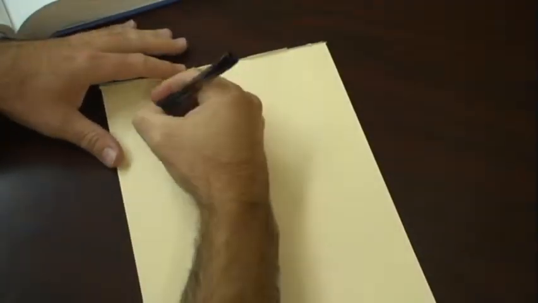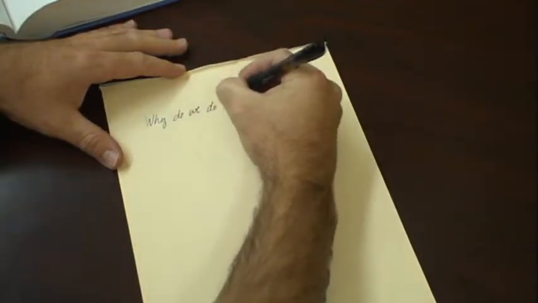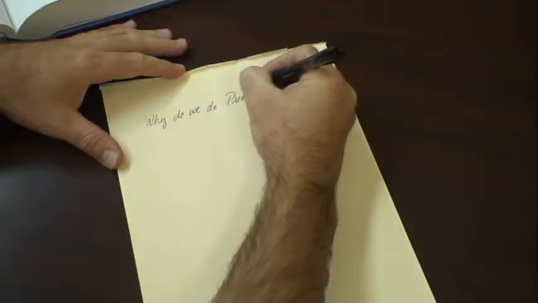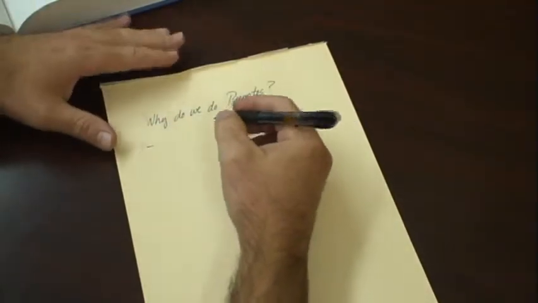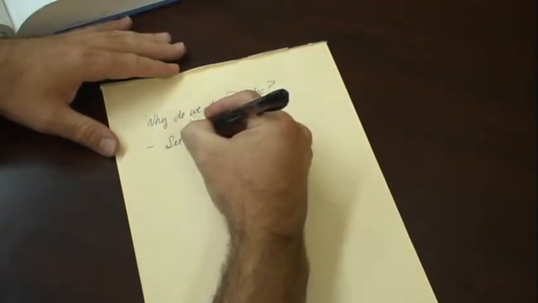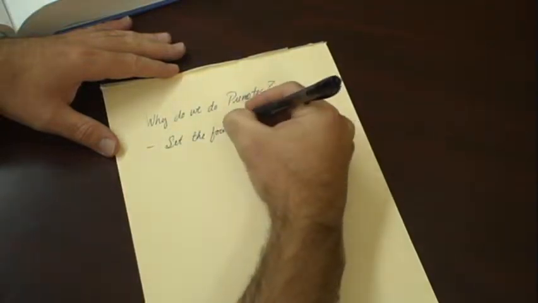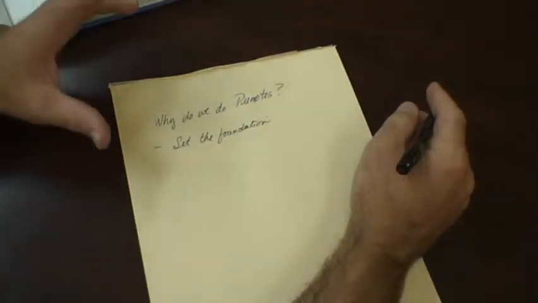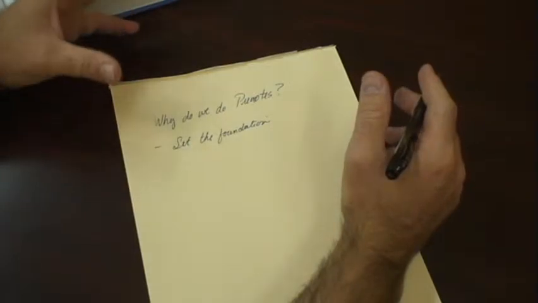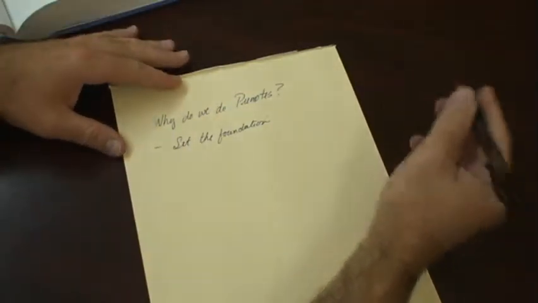So let's first talk about why we do prenotes. Okay, there's reasons why we do prenotes. First reason why we do prenotes is that it kind of sets the foundation for the information that's going to be coming up in the lectures. So it's always good to have a foundation of knowledge before the information is presented in the lectures, so therefore you can start making these connections.